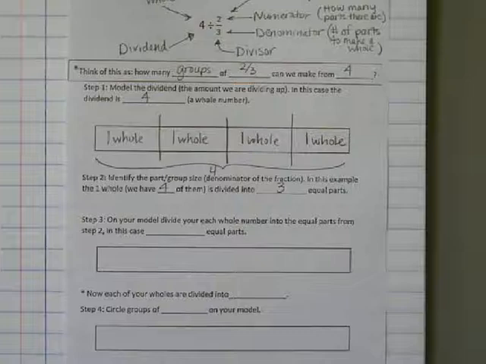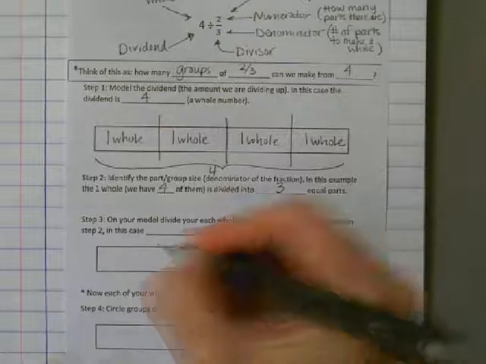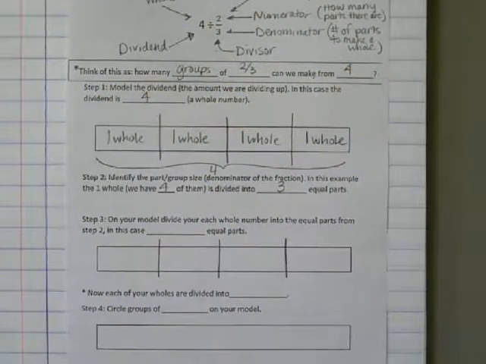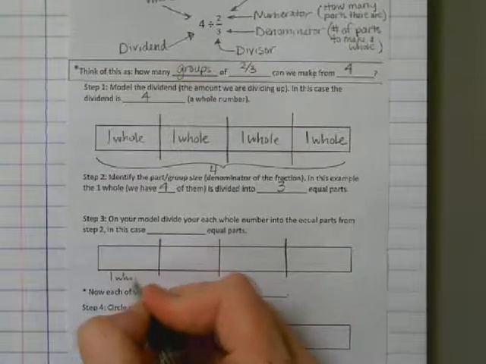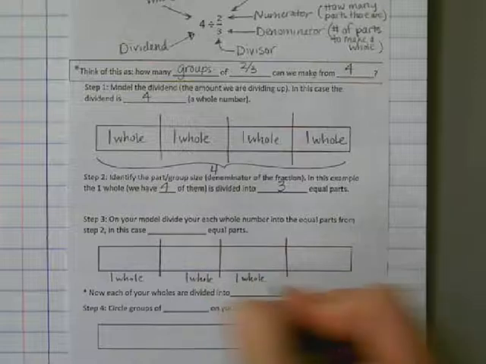Now keep in mind, this is only the 1 whole that we're going to be doing at a time. We're going to focus on 1 whole. So on my model here, I'm going to model my 4 whole again, where I know each of those parts represent 1 whole. So again, here's 1 whole, 1 whole, 1 whole, and 1 whole.